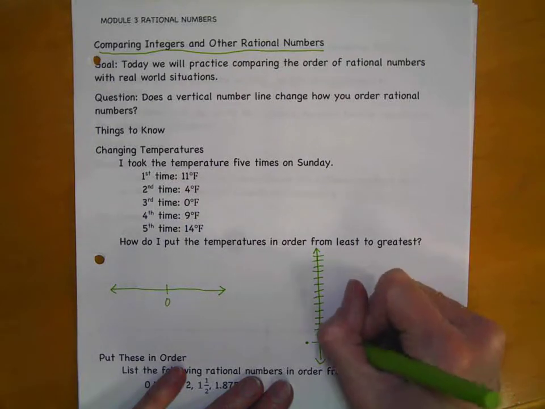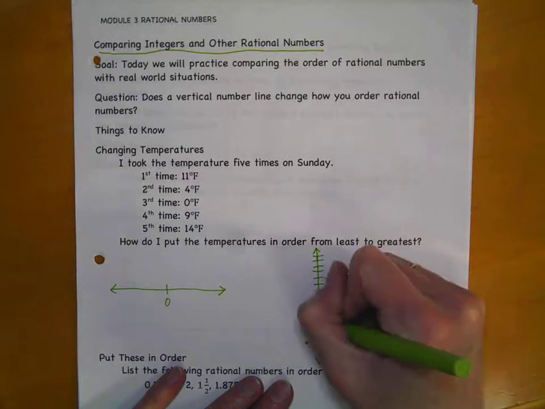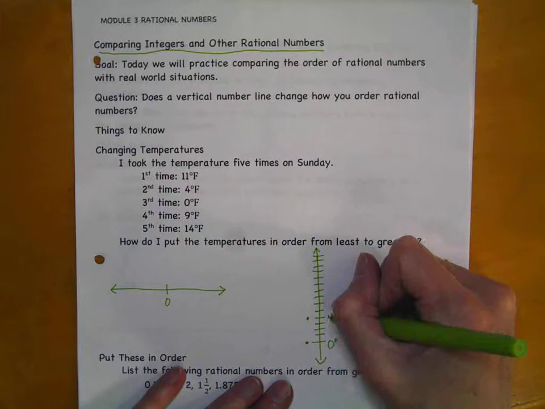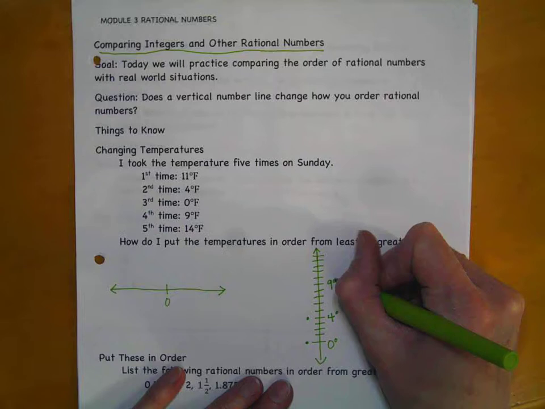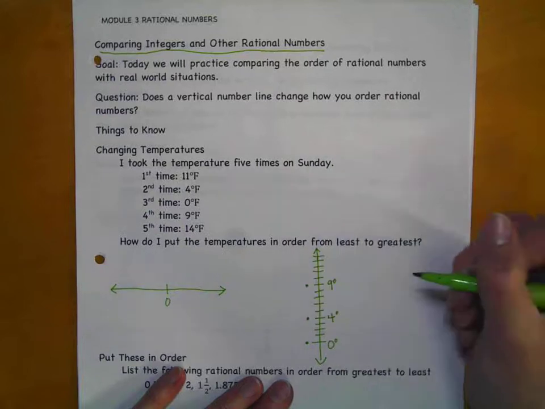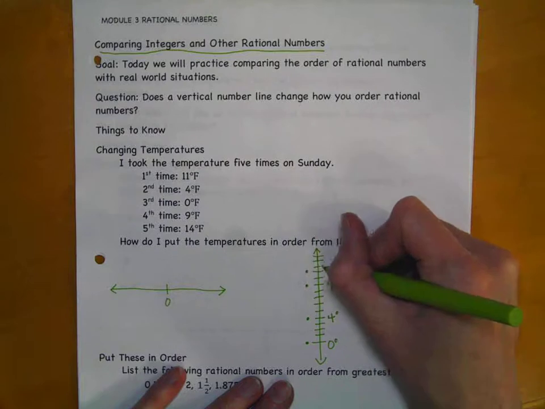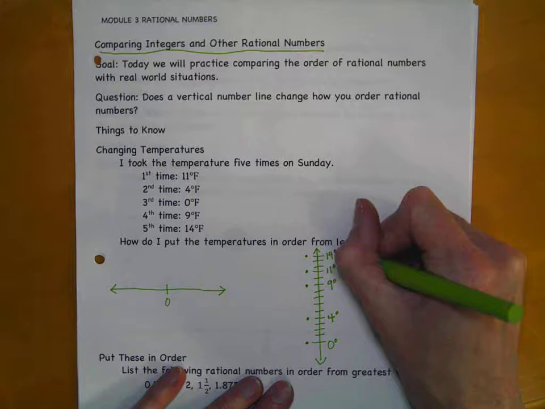So the next one that I have is 1, 2, 3, 4. So here's 4 degrees right here, so I'm going to put a dot. And then the next one, if I keep counting, 5, 6, 7, 8, 9. So there's 9 degrees, so I would put a dot. 10, 11 degrees is right there. 12, 13, 14 is right there.